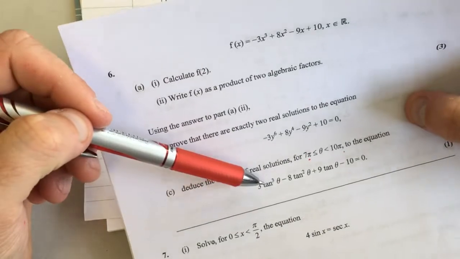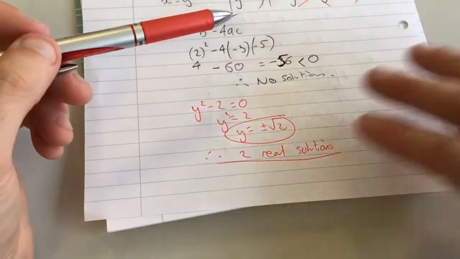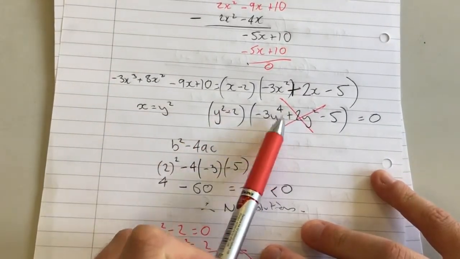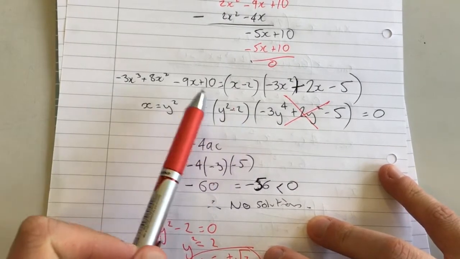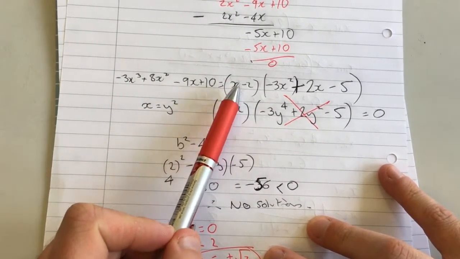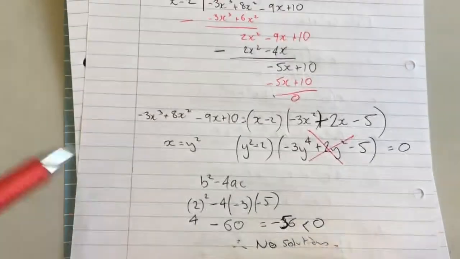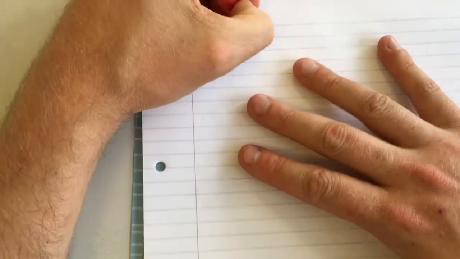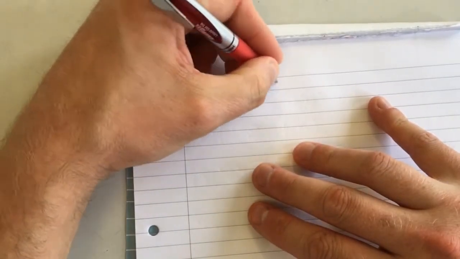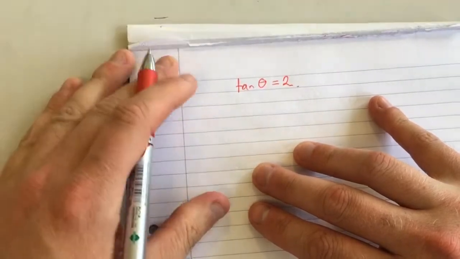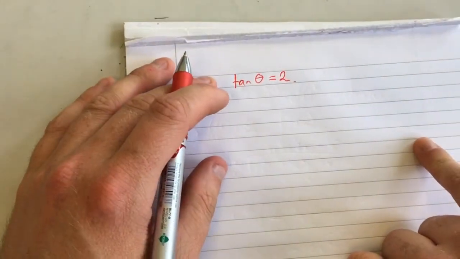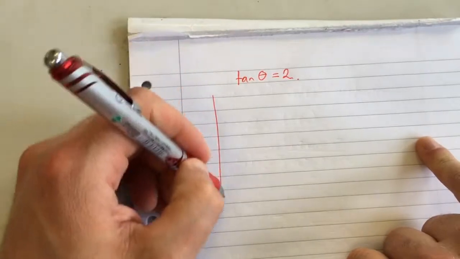So we can just substitute tan instead of x. So here where we solved it, we already said this has got no solution. So therefore, our tan solutions is going to be tan theta equals 2. And we're trying to solve that between 7 pi and 10 pi.